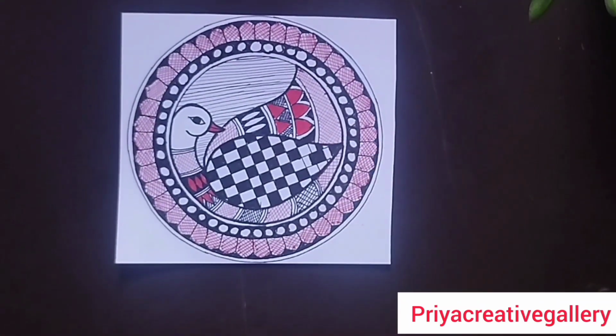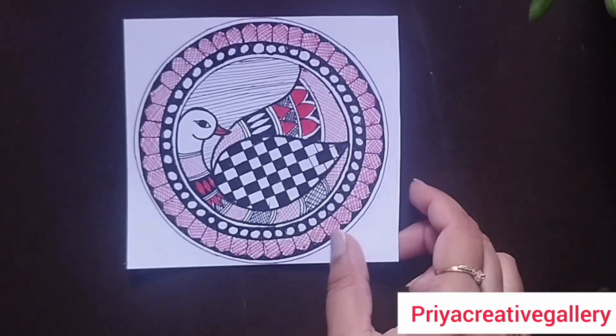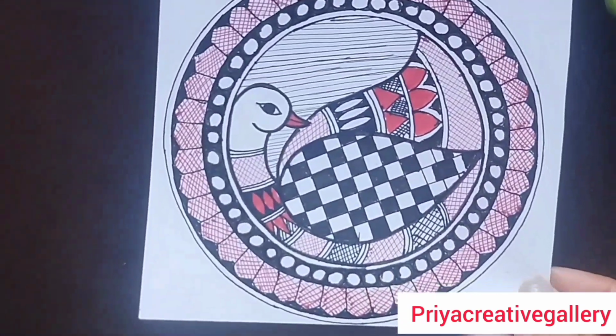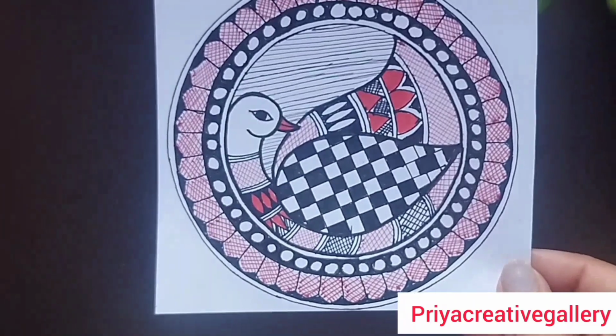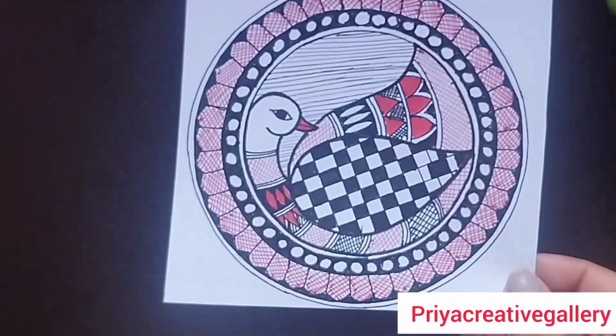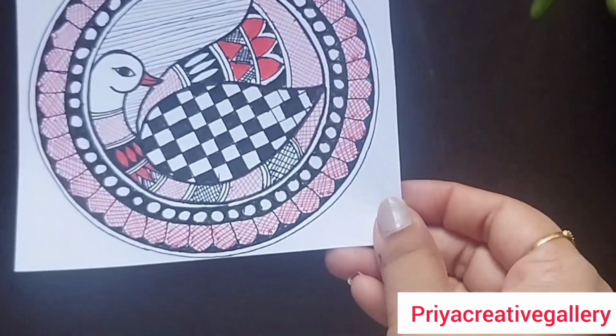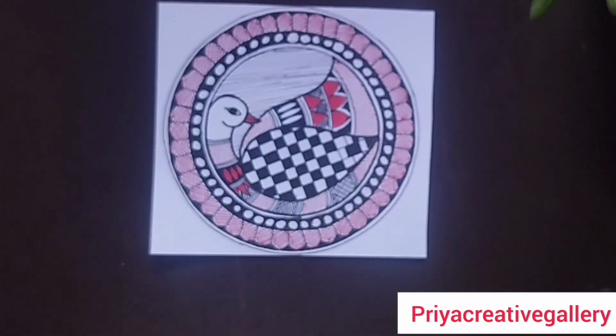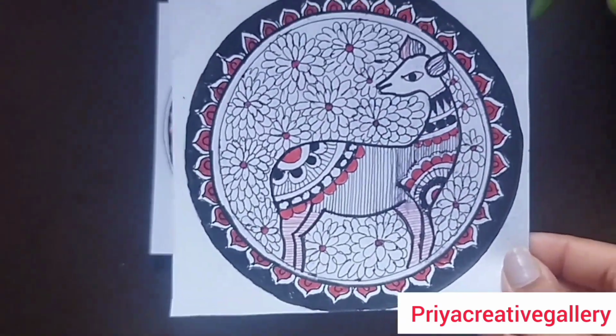So our Kachani style Madhubani painting is completed. You can get these sheets laminated and you can use them as coasters. I have made this another one with a deer motif. You can even try out this one.